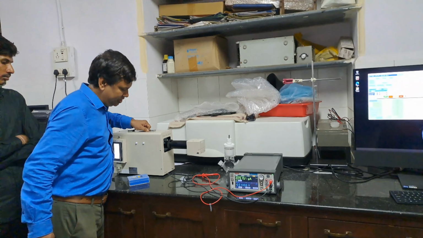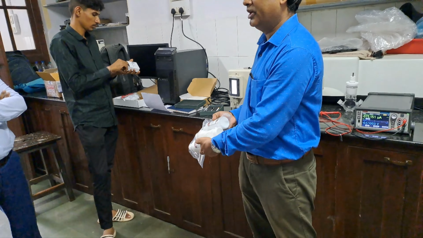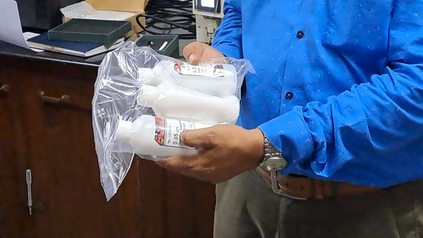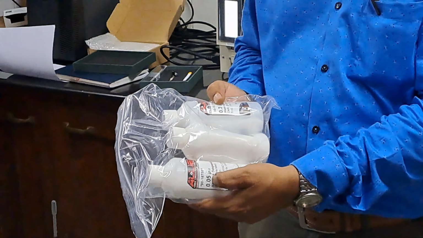But even if that is not clean, then you will use that polishing kit, which has alumina suspension of several granular sizes. The lowest one is good.